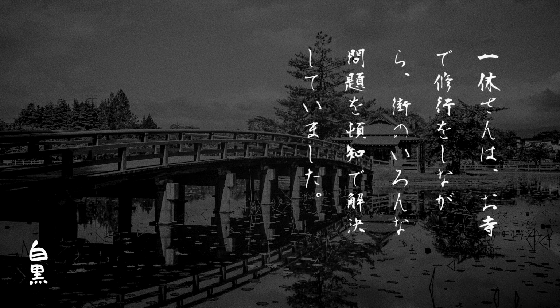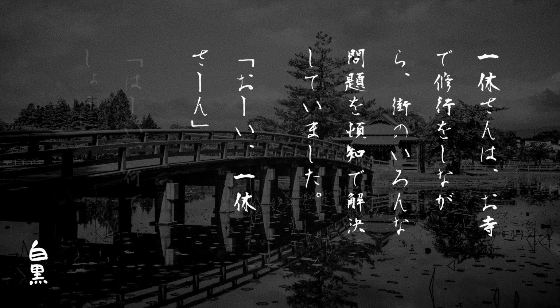Otherwise, in the story at the beginning of today's video, Ikkyū the monk couldn't have boldly crossed that bridge. If this is your first time hearing this story, and you don't quite understand it, let me explain. So, while Ikkyū was practicing austerities at the temple, he also helped people in the town solve problems with his wit. Hey, Ikkyū! Hey, what's up?